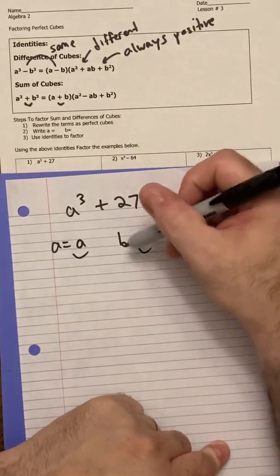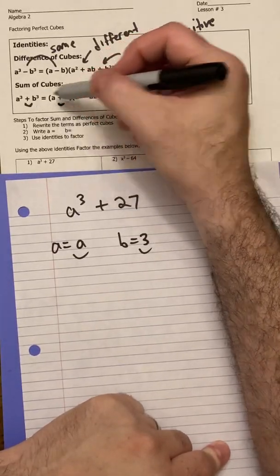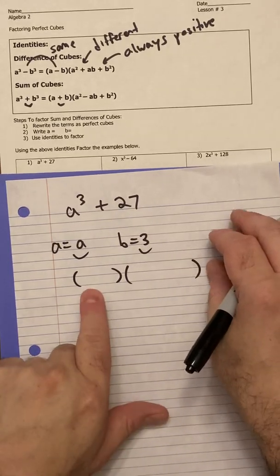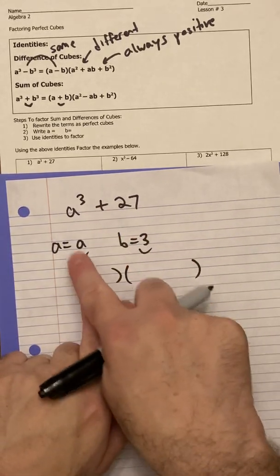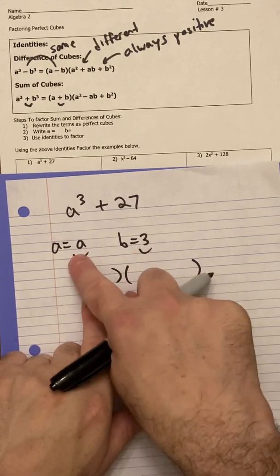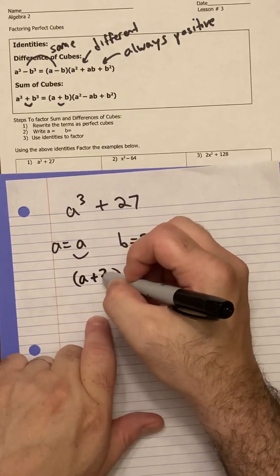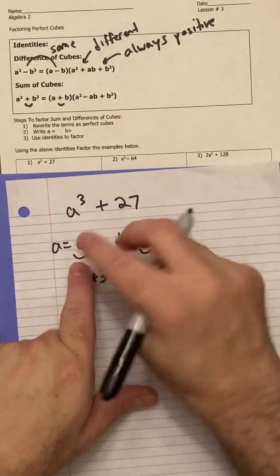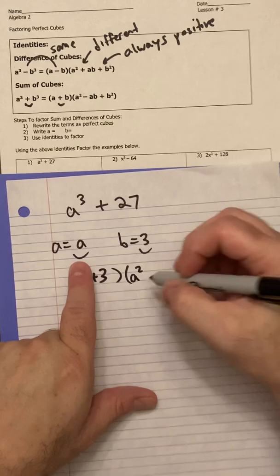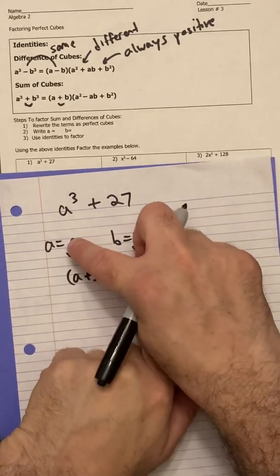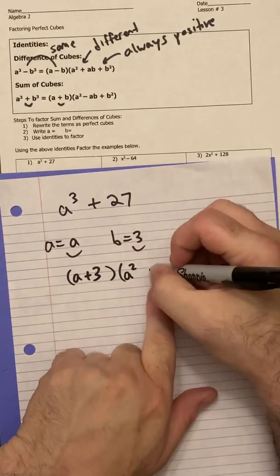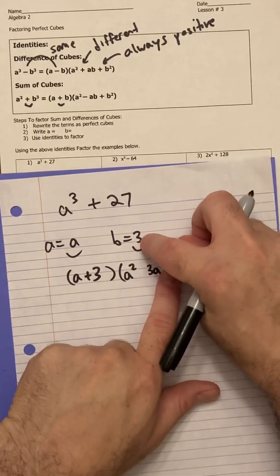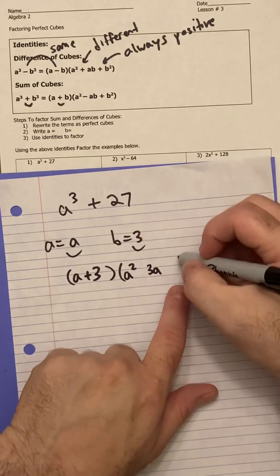Now we're gonna follow which formula? This formula. So we're gonna have a binomial and we're gonna have a trinomial. In the binomial, it's gonna be the same. These two things, just a binomial with the a and the b, a plus 3, same. Now, it's going to be this first term squared, a squared. The second term is going to be the a and the b multiplied together, that's going to be 3a. And the last term is going to be this term squared, so 3 squared is 9.